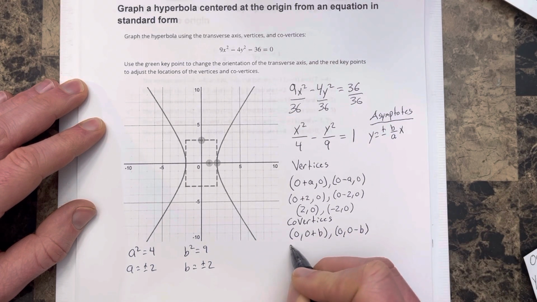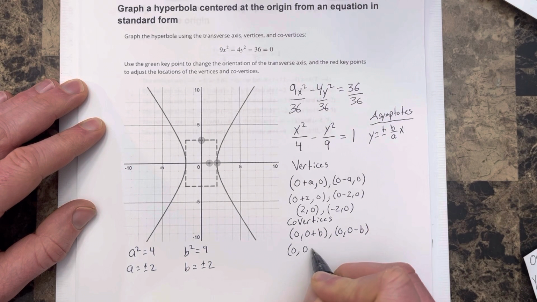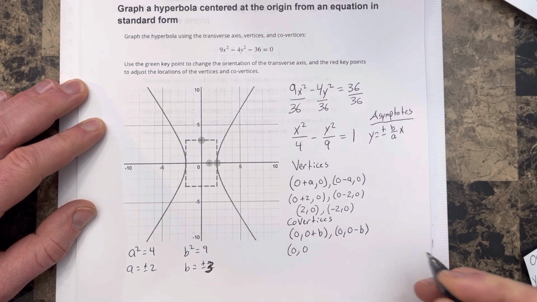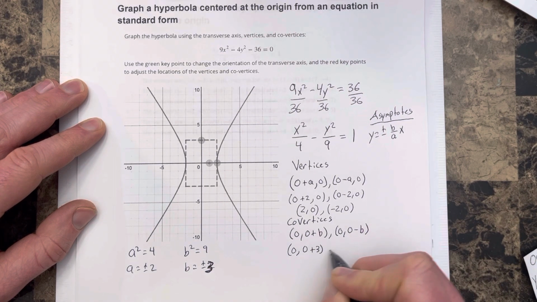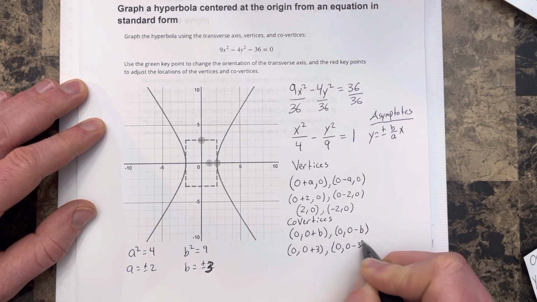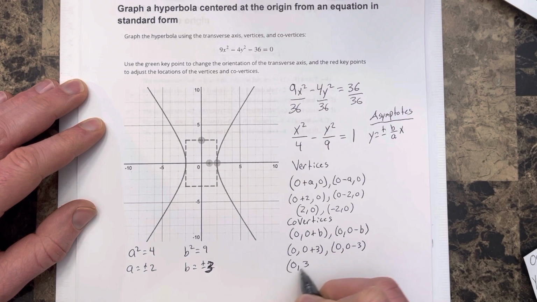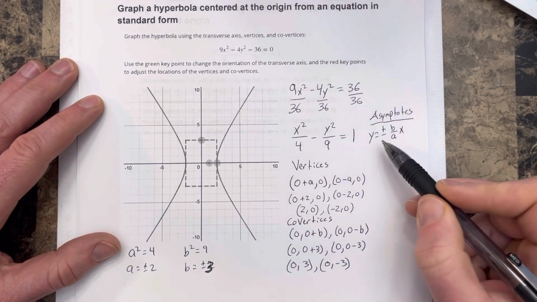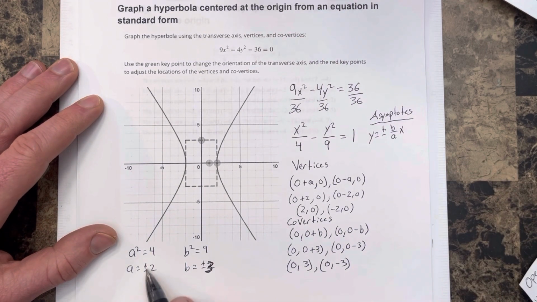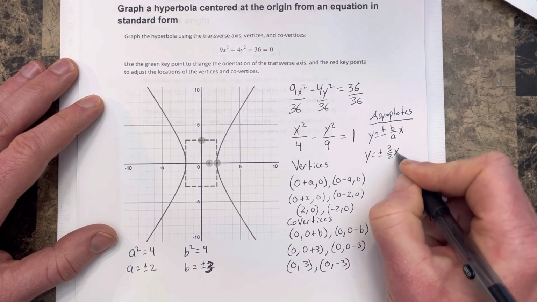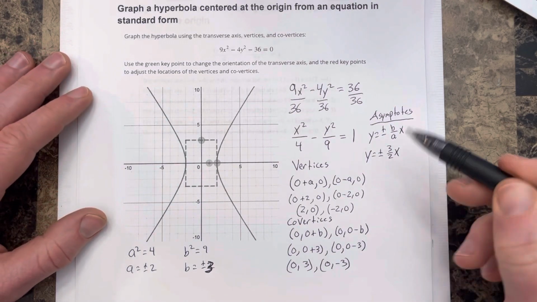And then if we do the covertices, we get 0, 0 plus or minus 3, so 0 plus 3, and then 0 minus 3. So you get 0, 3, and 0, negative 3. And then we can also take b divided by a. So we have b, which is 3, divided by a, which is 2, and we would get y is equal to plus and minus 3 over 2 x. So let's graph all this stuff.